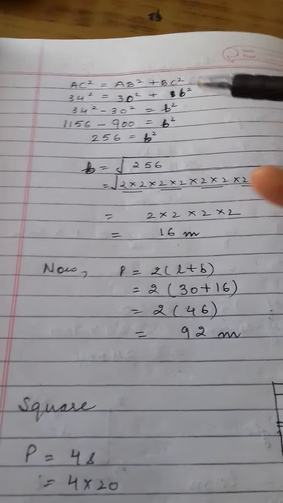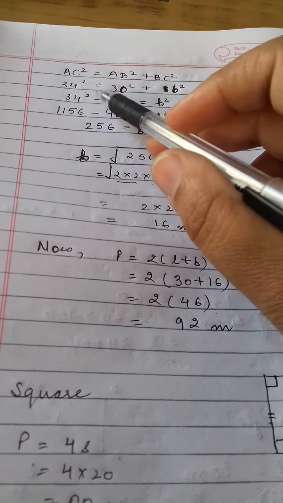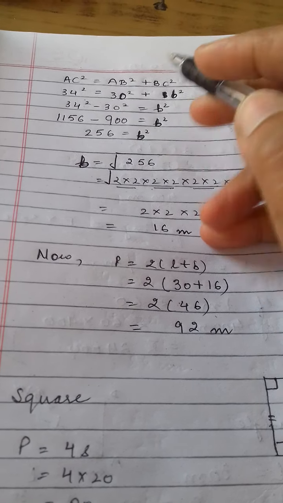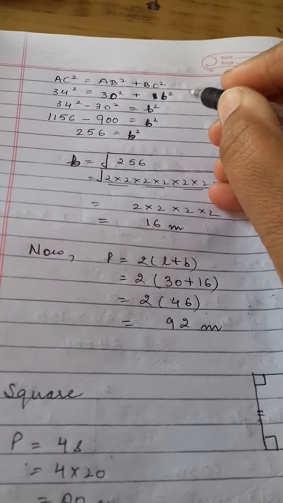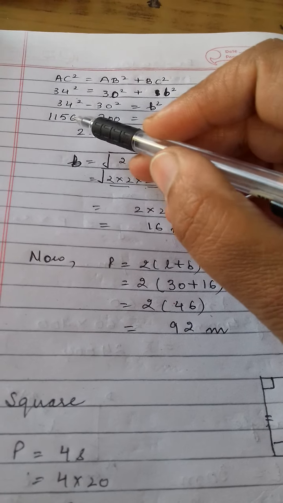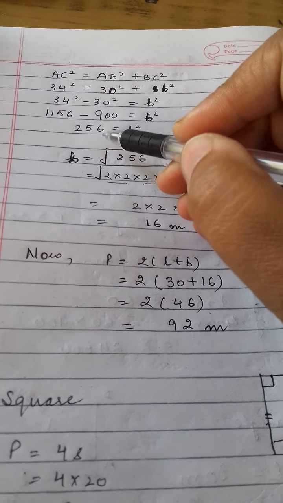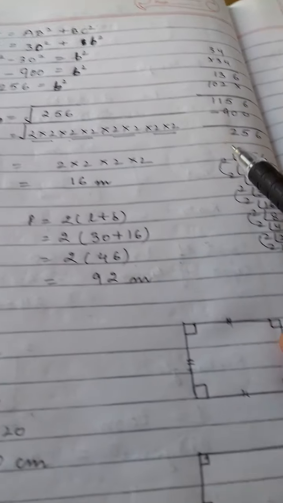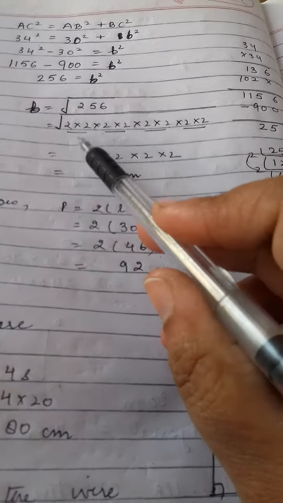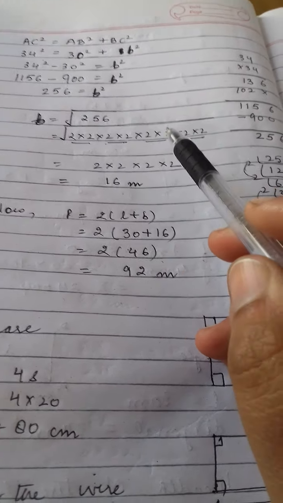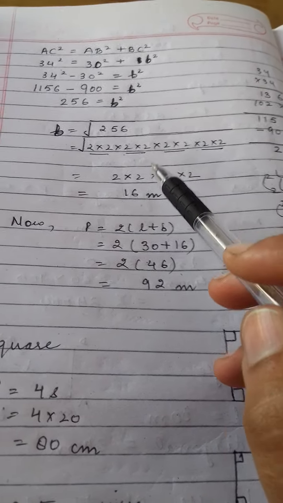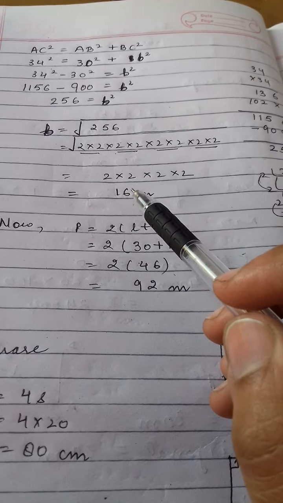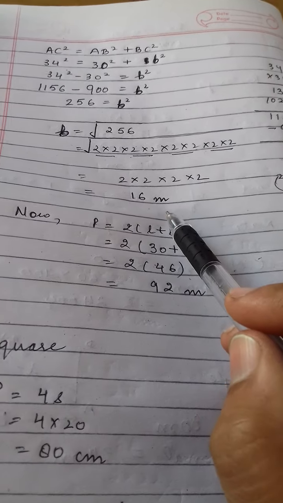Now comes the solution part. This 30 will go this side. Or you can first write the squares and then send it there, and then subtract it, and then find the LCM, children, and make the pairs of 2, 2. Remember this method of solving square root, children. The answer has come 16 meter.